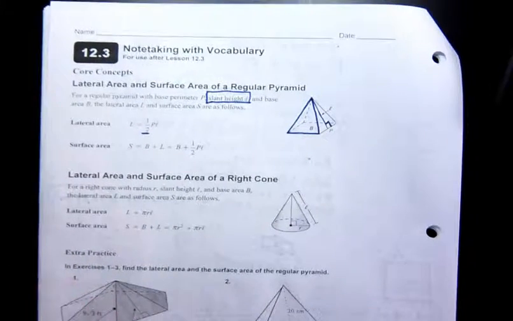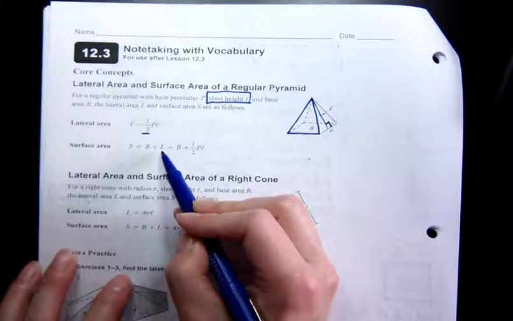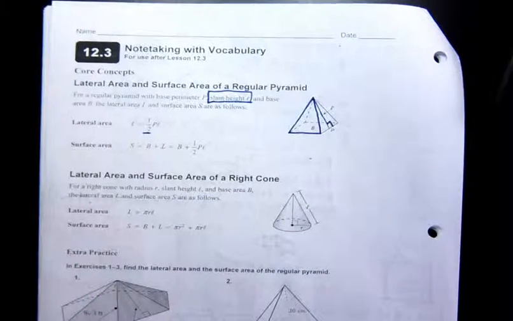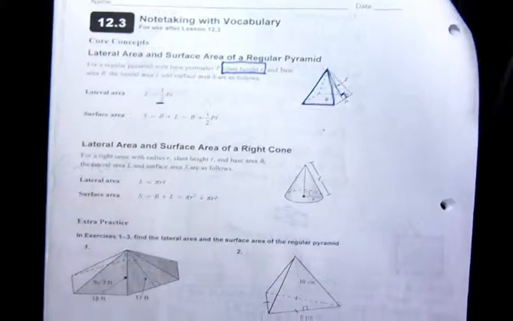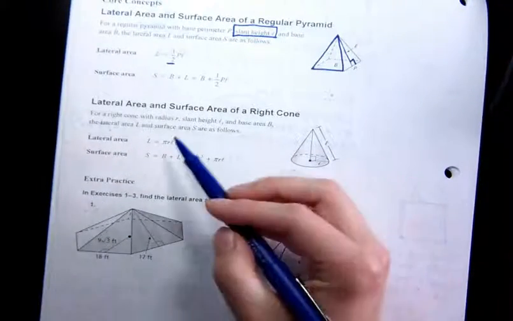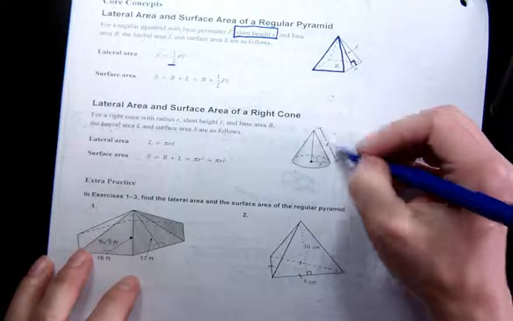And then surface area is just one base plus that lateral height. And if we're on a cone, it's even easier. We just have pi radius times the slant height.